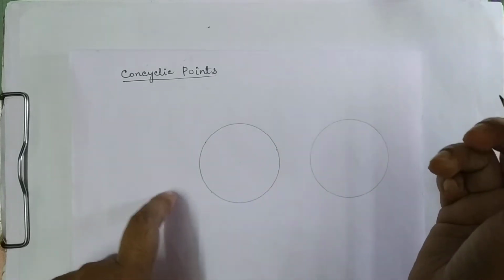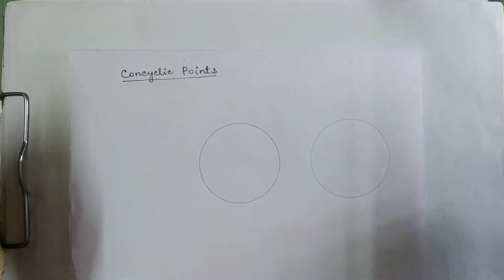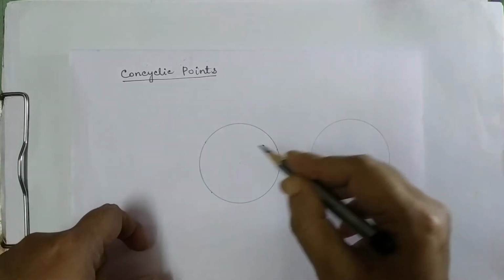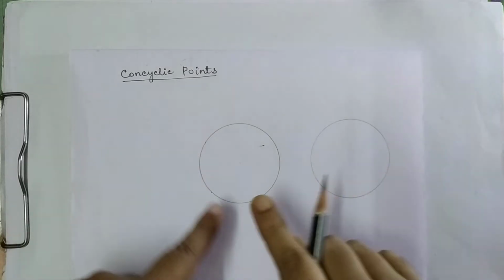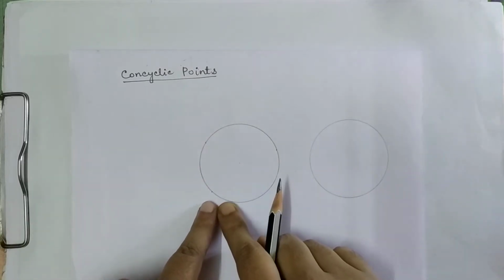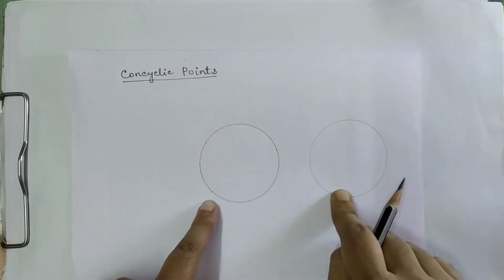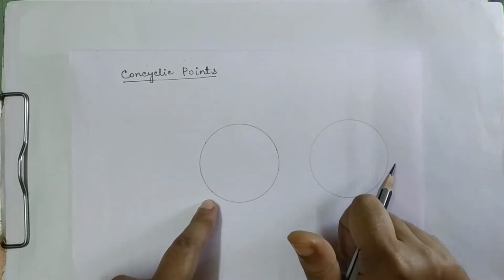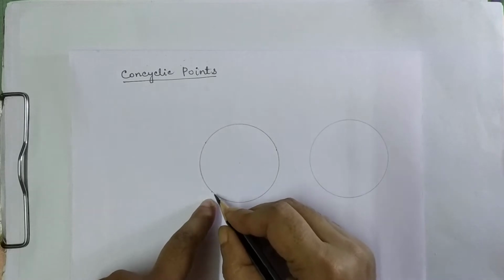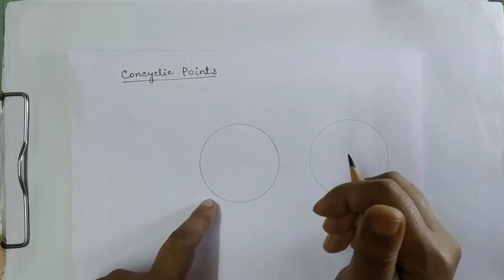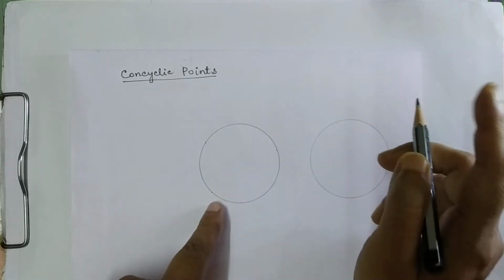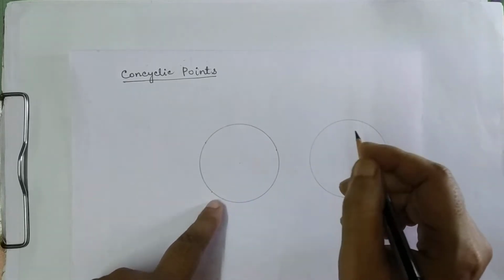If you put it properly, they are the points which lie on the circumference of the same circle. It cannot be that I take one point from this circle and another point from another circle. In one single circle we have to take the points on the circumference. Those points will be known as concyclic points.